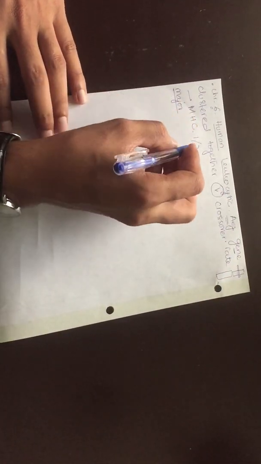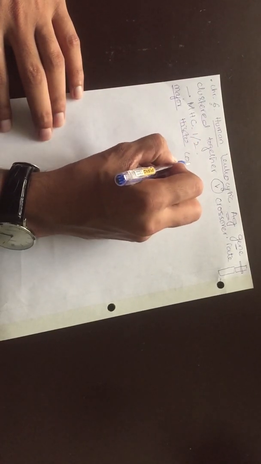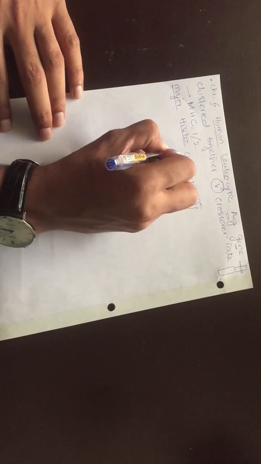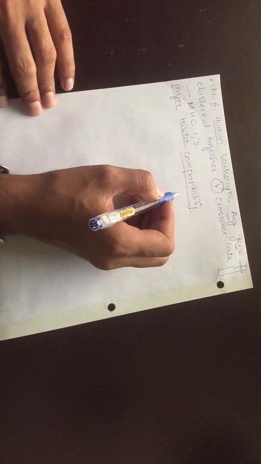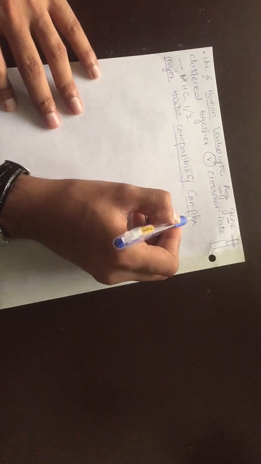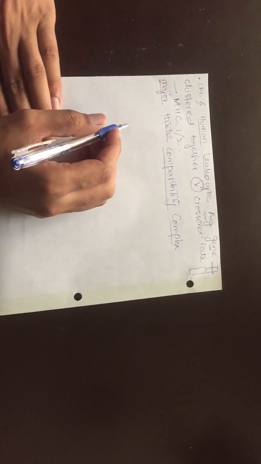Histo means tissue, compatibility means it is compatible to the tissue's complexes. It is a complex. Complex means it involves different structures. So it has 2 types, 1 and 2, and we will discuss side by side.